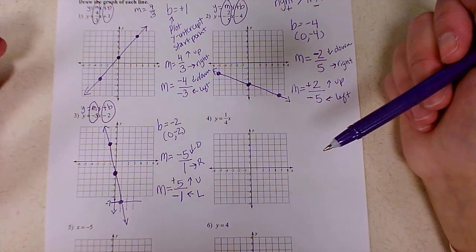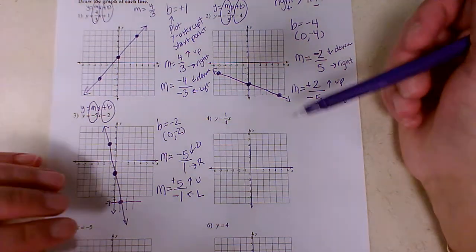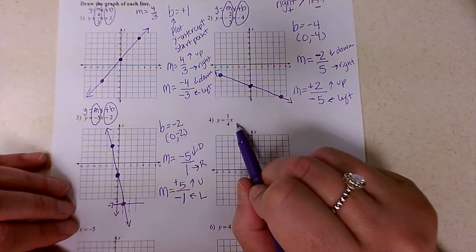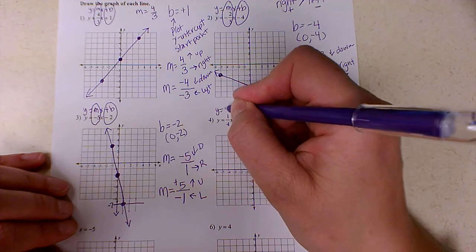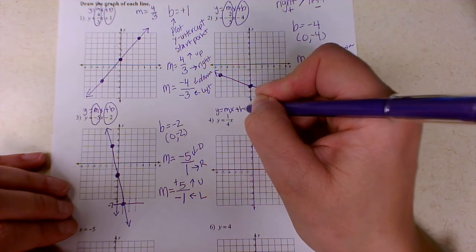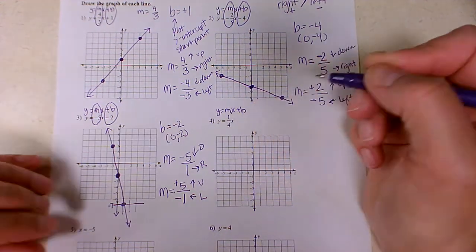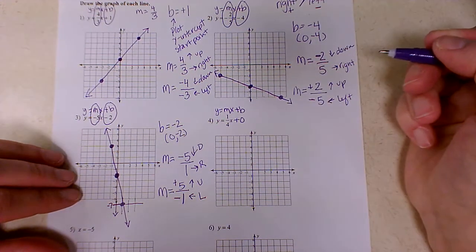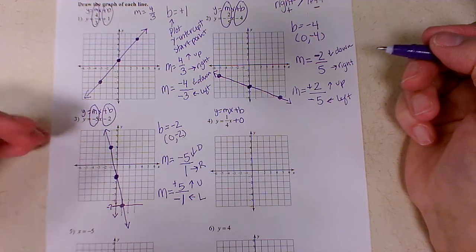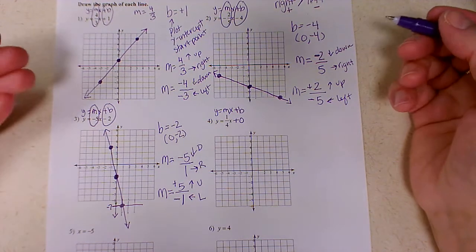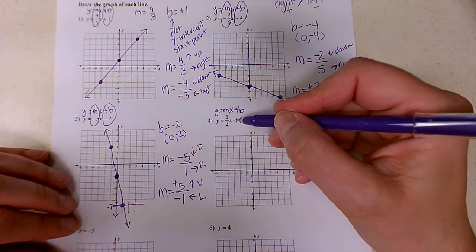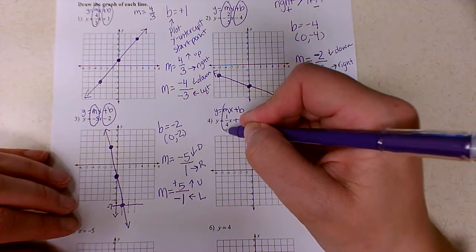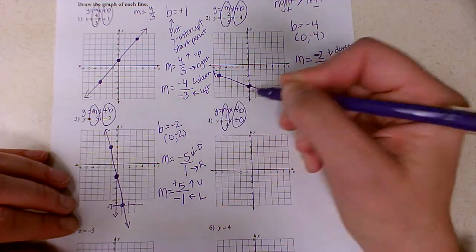What happens if I don't have a b? So this is y equals 1/4 x. So this is y equals mx plus b. Notice there's no b. If I have no b, that means that my graph starts at 0. Okay, so I actually have a b, it's just not written in. So it's going to be plus 0. So my m is going to be 1/4, my b is going to be 0.